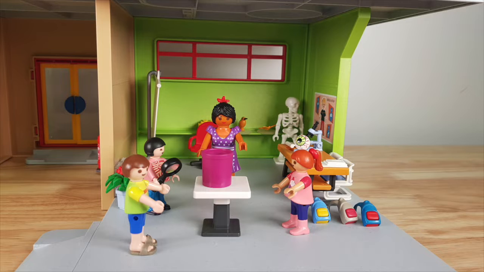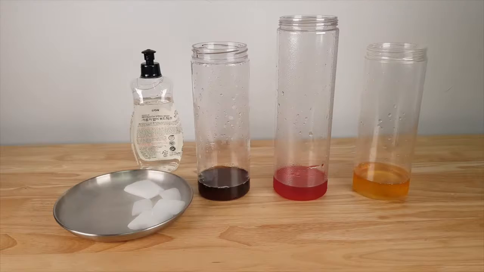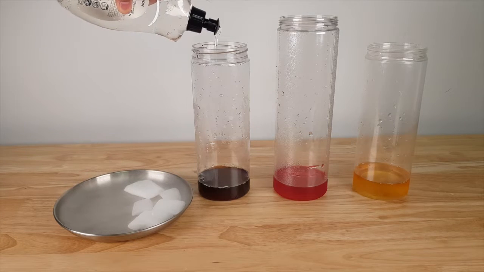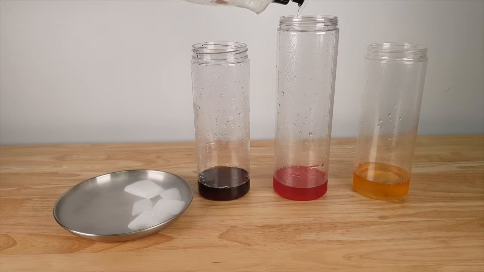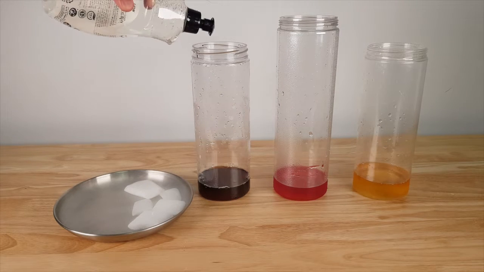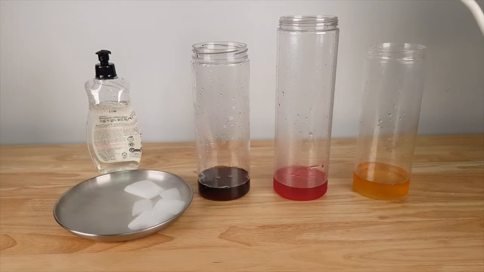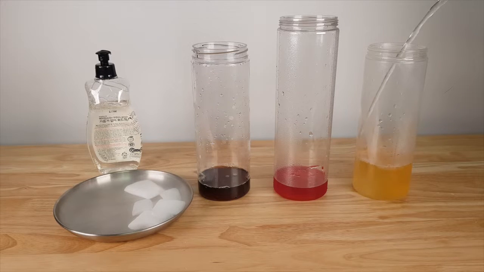Then, let's move to the science table. I already put some colors inside each cylinder: black, red, and yellow. And then can you put a few drops of liquid soap in each cylinder, please? In the black, and red, and yellow. Oh no, that's enough. Okay, thank you. And then we'll pour some warm water in the cylinder.